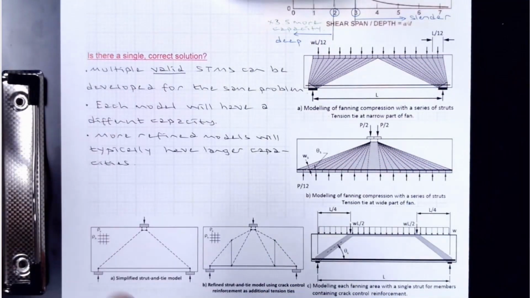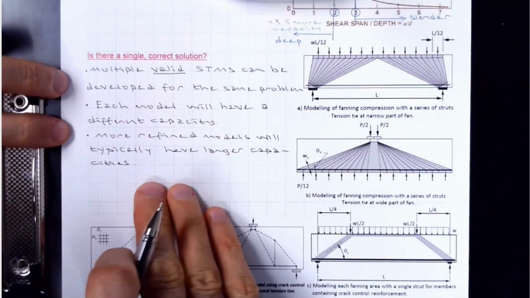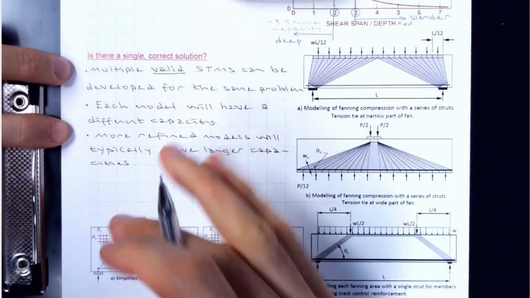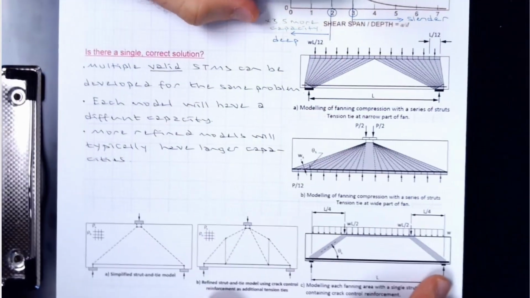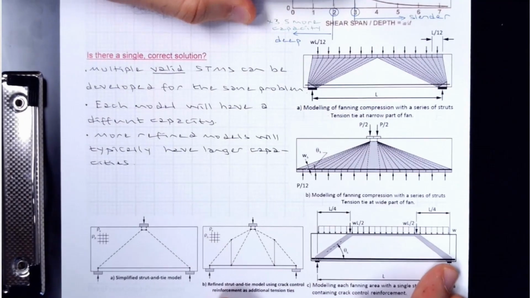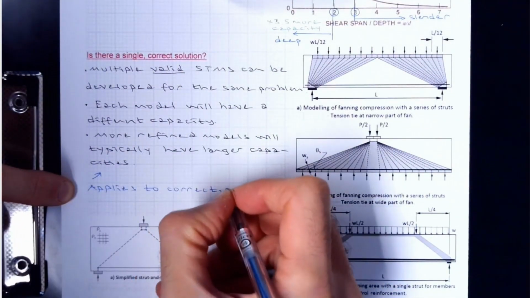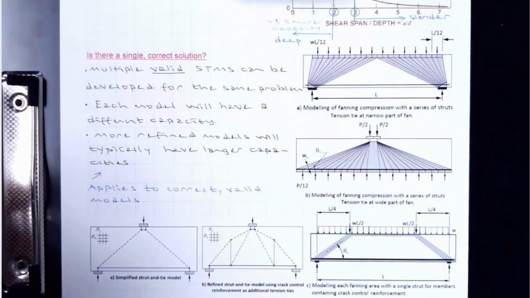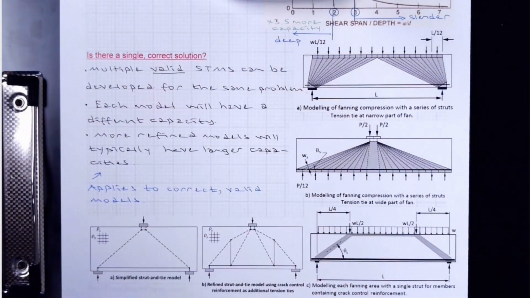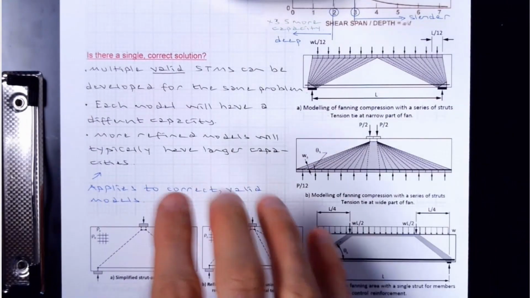I would really like to emphasize this discussion applies to correct models, because I have seen a lot of models which are not valid to begin with. So this applies to correct, valid models. So you might have more than one correct solution for the same problem.